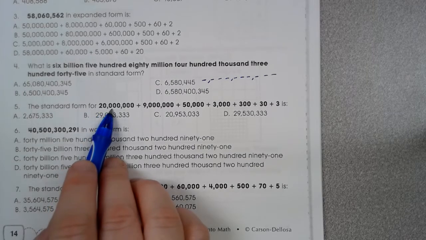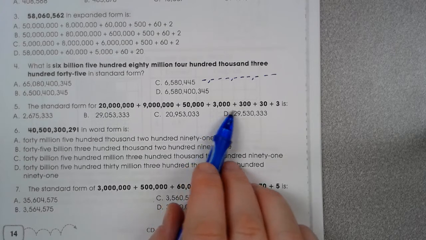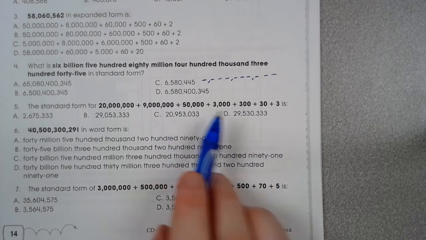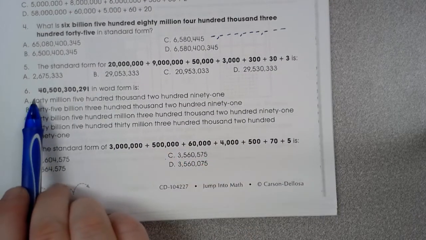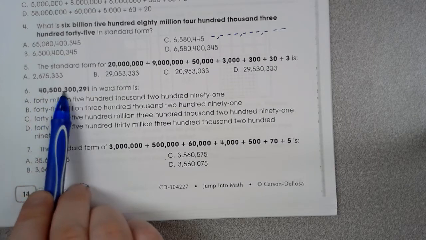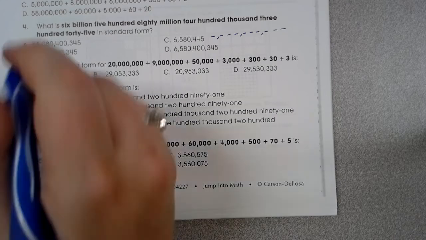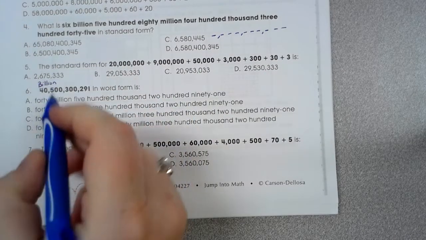I have 20 million, 9 million, 50,000, 3,300, 30, and then 3. You can just add them all together, really. Number 6, I have 40 billion, okay? This is a billion. So I'm going to go ahead and just, like right here, just to help you out, this is billion.